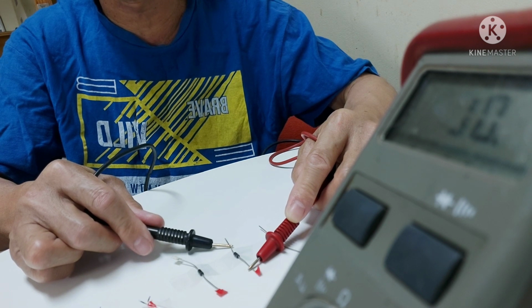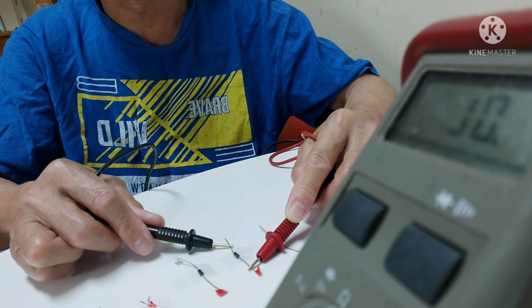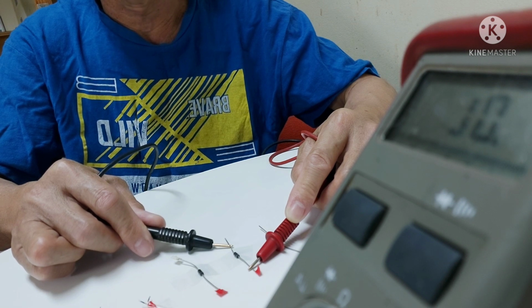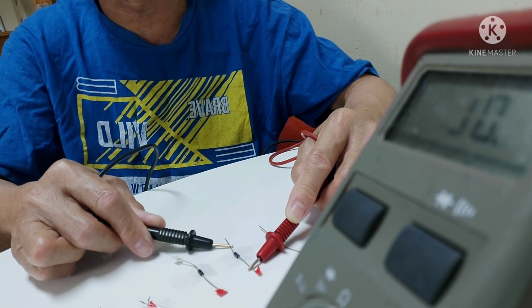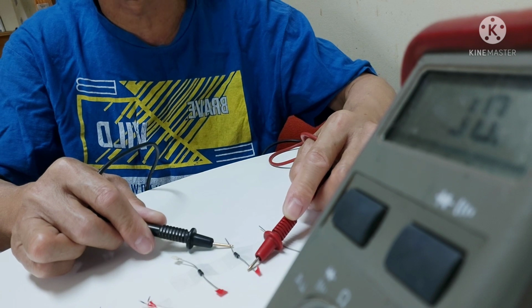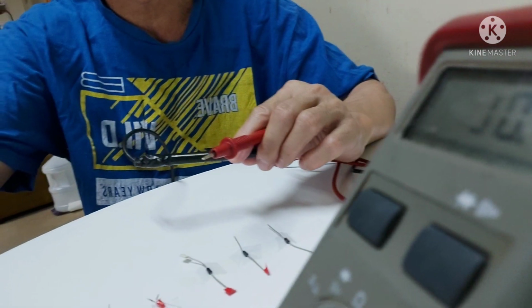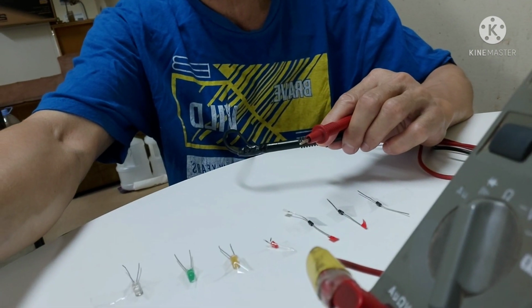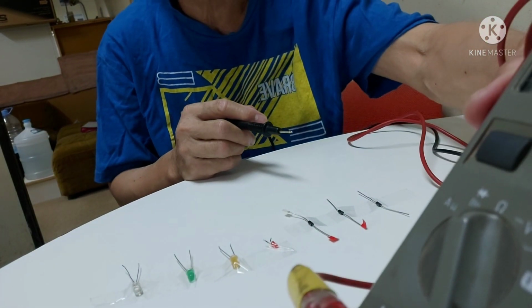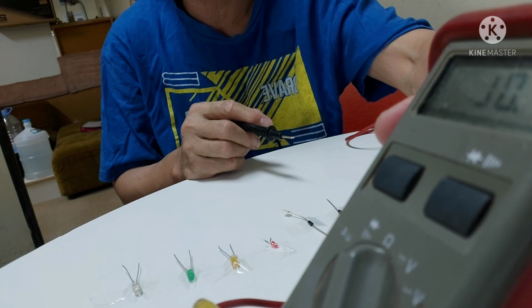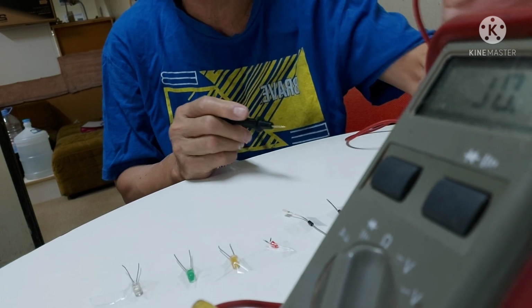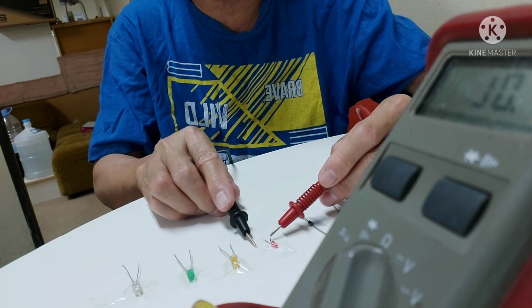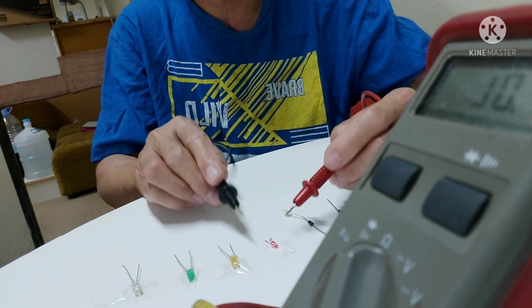Now we are going to the LED test, so that you will also know the positive side and the negative side of the diode. This is an LED diode, 3 volts.